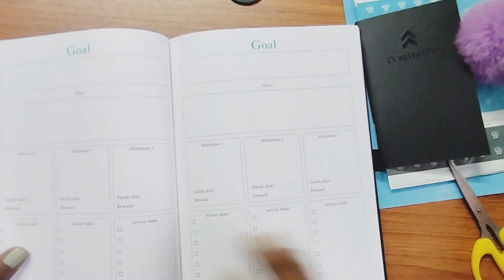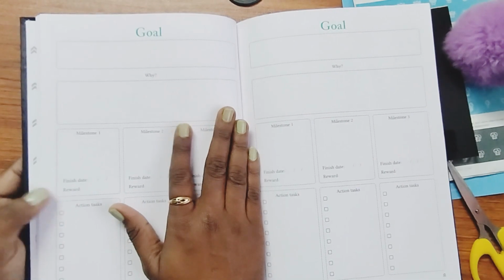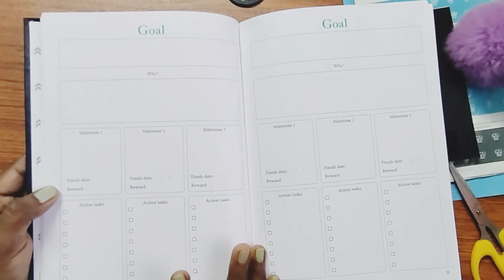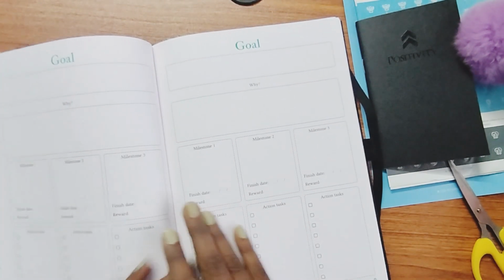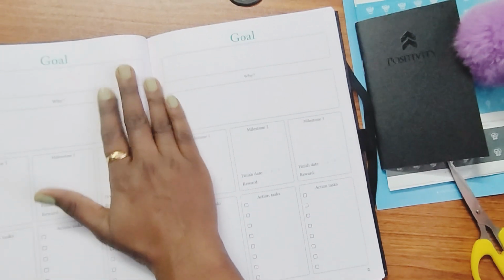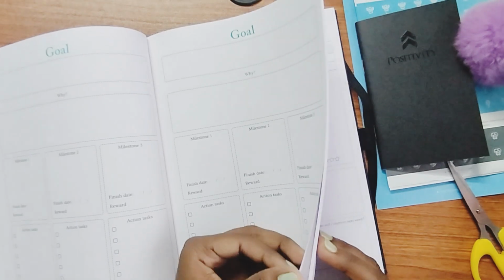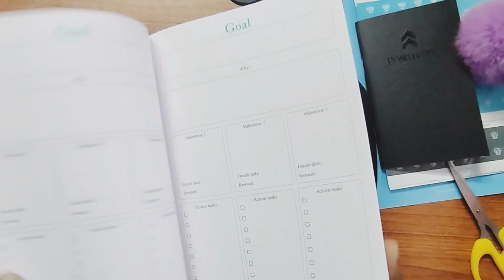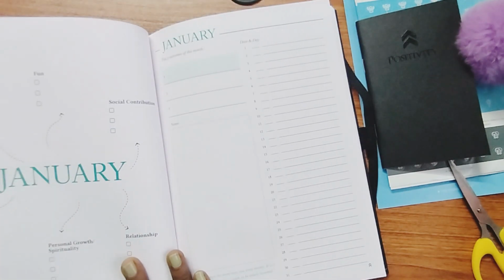Then we are having goals to break down, like what is your goal, why you want to achieve that, then 3 milestones, finish date and reward, and what are the action tasks. So you are going to break down all of your goals over here. There are 6 pages of goal setting section, and then after these 6 pages we are going to start with our monthly planner.